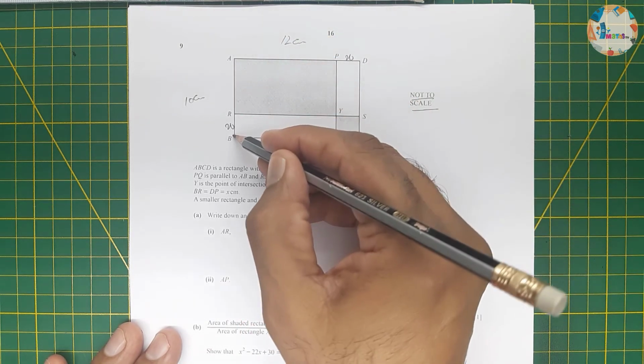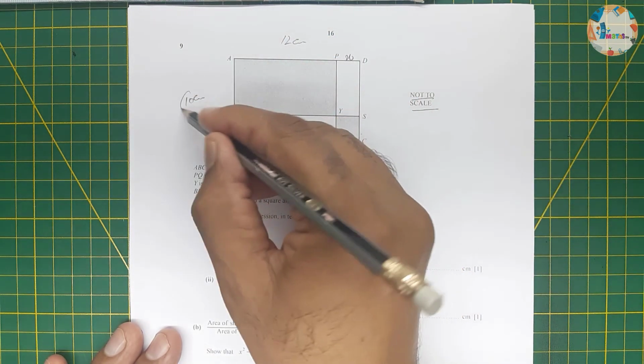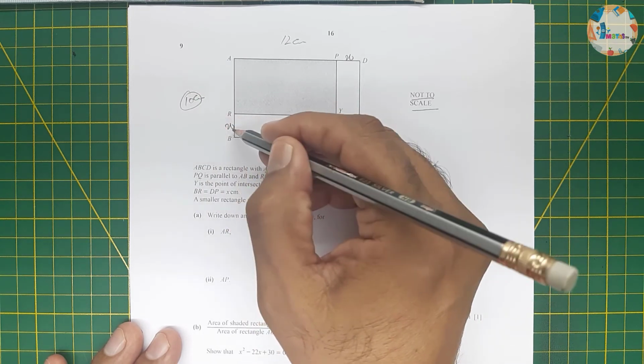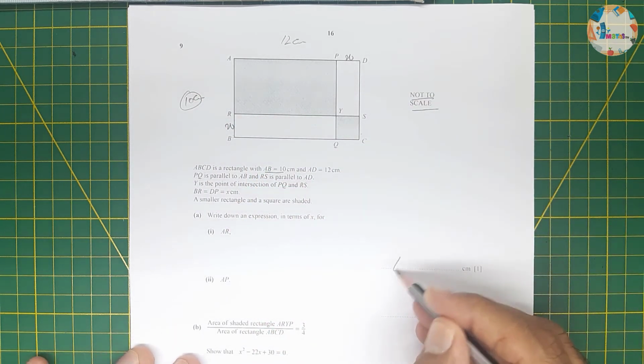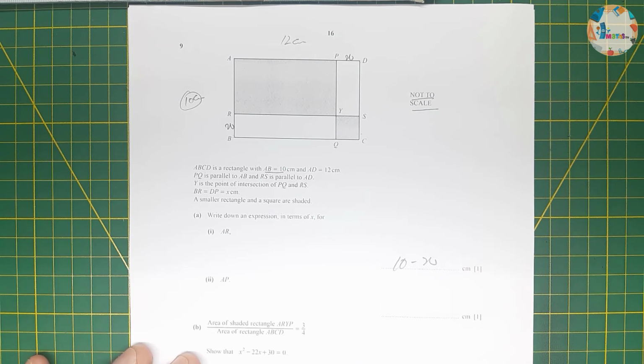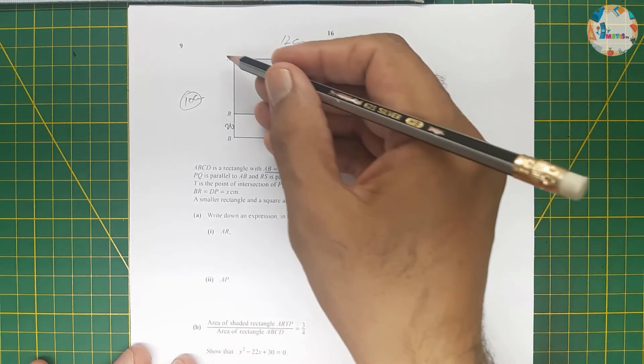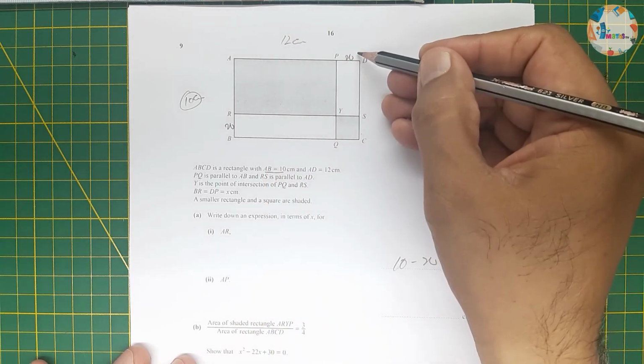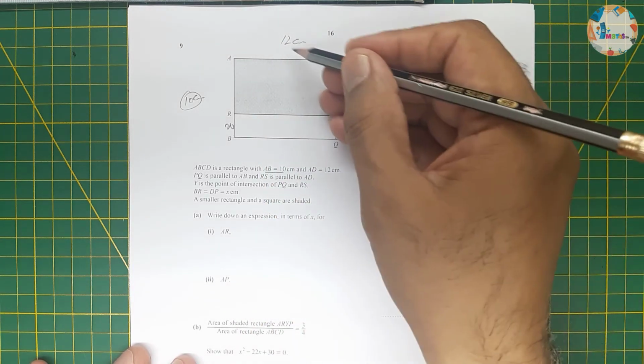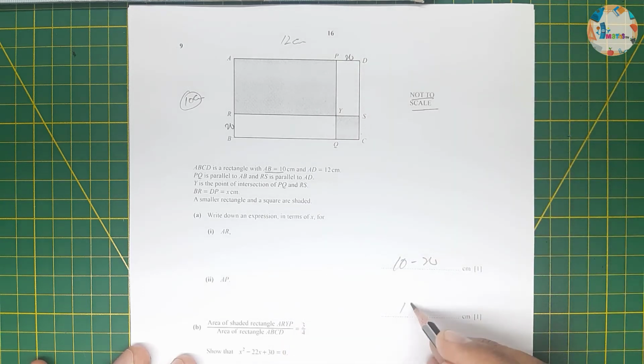So complete AB is 10. So AR will be 10 minus X. This will be the expression for AR. And next thing they are asking is AP. So the expression for AP: complete AD is 12, so AP will be 12 minus X. So this will be 12 minus X.